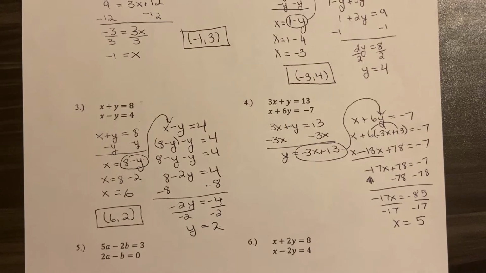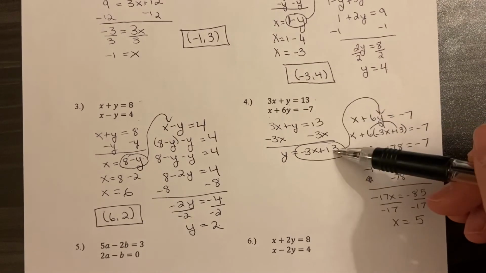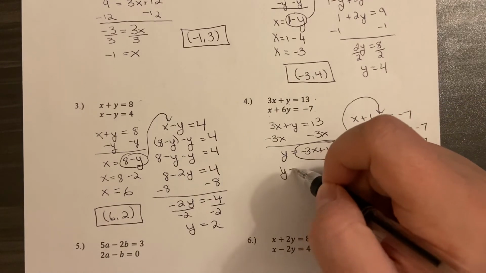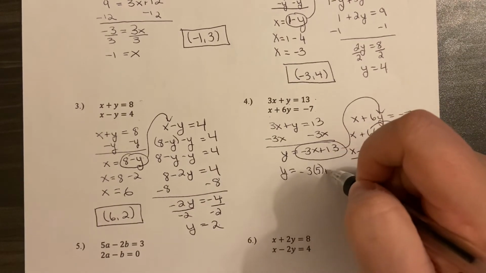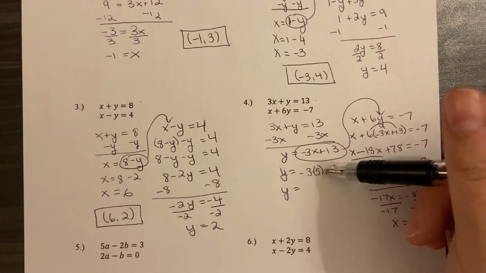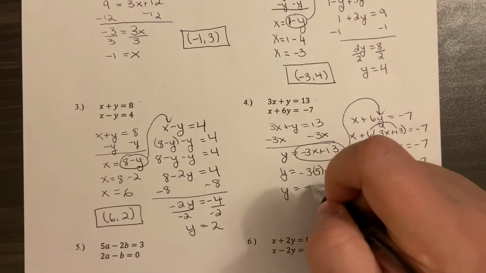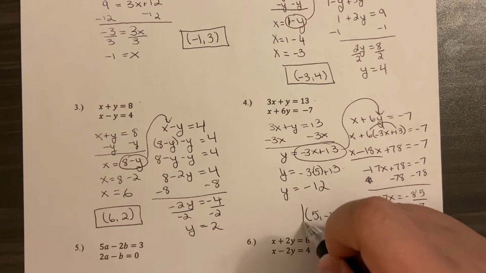Okay. So then, same thing as before, I could just sub it into this one, or this one to get y. To me, it just seems easier right now to go with this equation. So I get y is, this would be negative 15 plus 13, or negative 2. So my solution would be 5, negative 2.